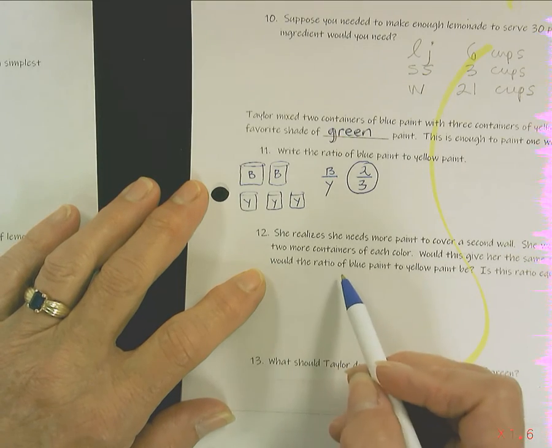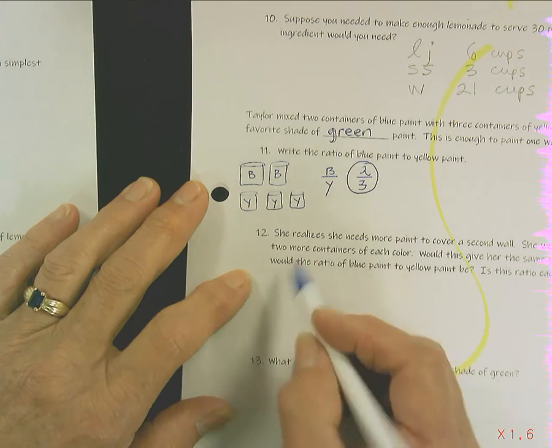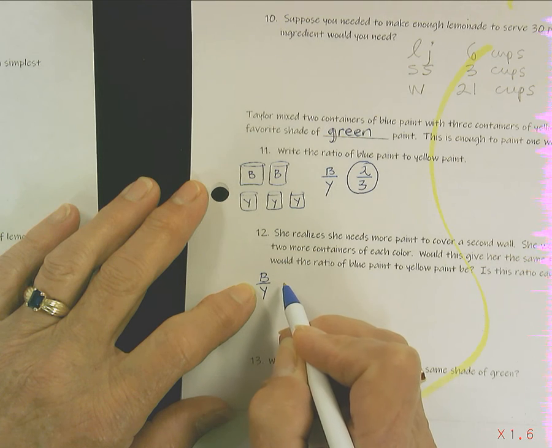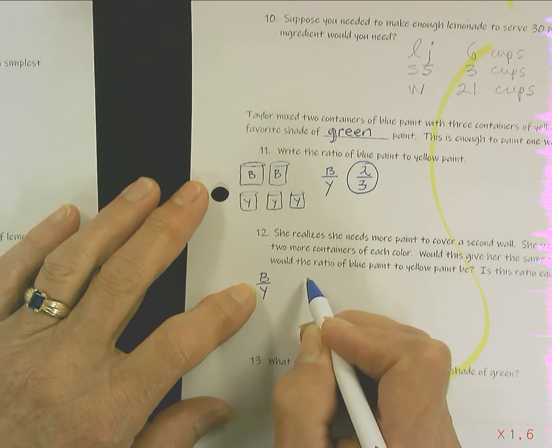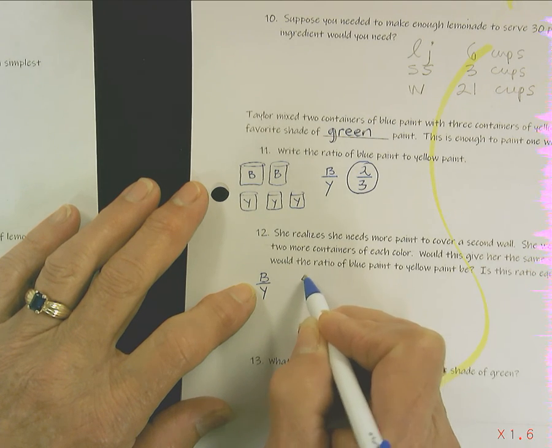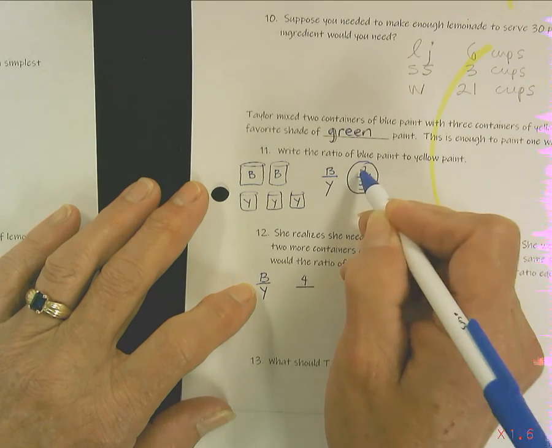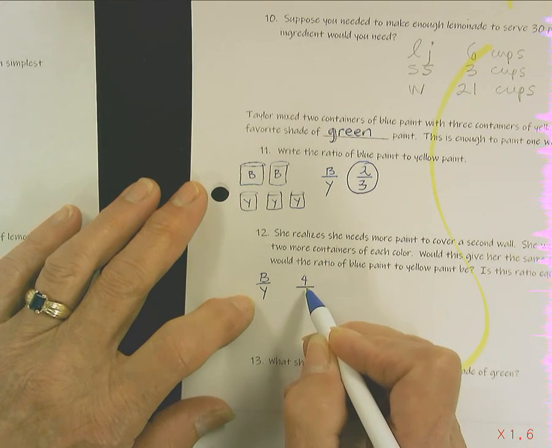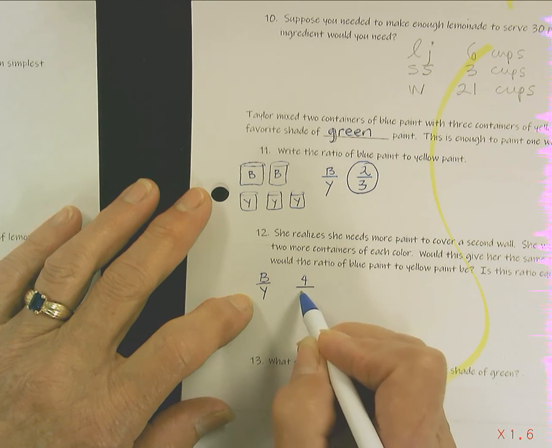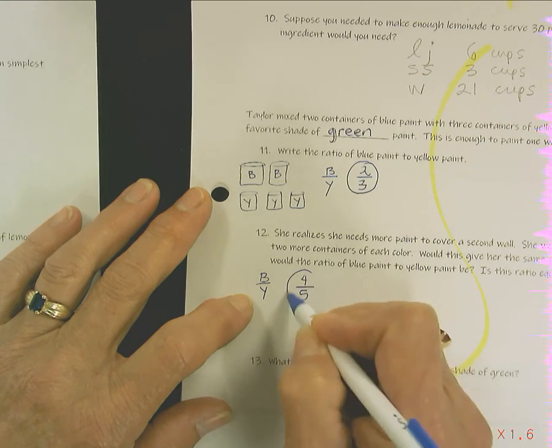All right, so if she did 2 more, we're still comparing blue to yellow. If she did 2 more blues, how many blues would she have? Anybody, just give me a guess. 4. She would have 4. The 2 she already had plus 2 more. And if she did 2 more yellows, what would she have? 5.